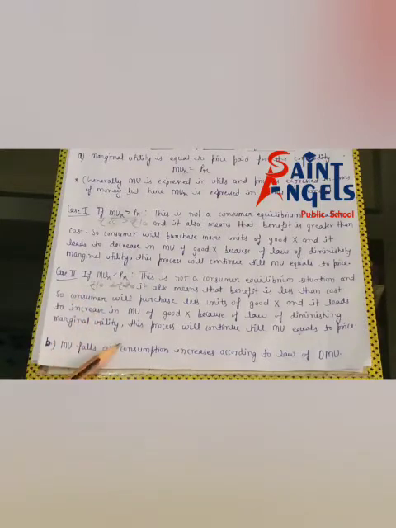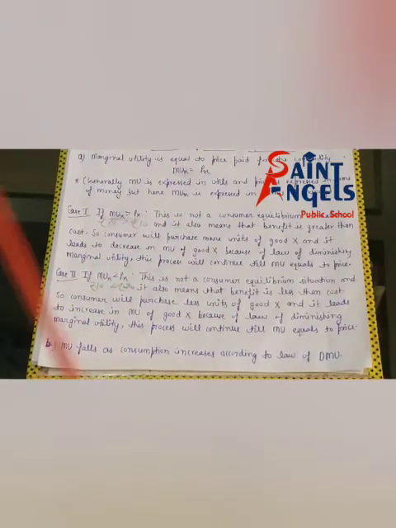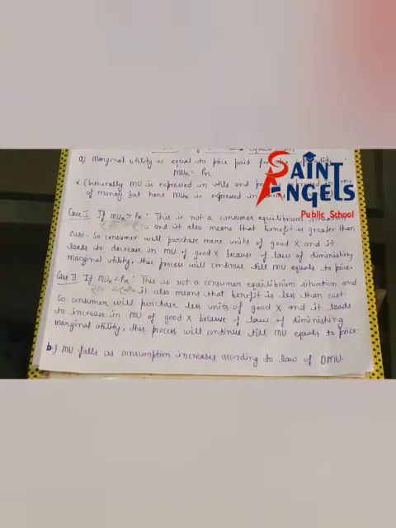I hope all of you have understood the theory portion of consumer's equilibrium. Suppose you want to explain the concept of consumer's equilibrium in case of one commodity, then first of all you will write a definition of consumer equilibrium. Consumer equilibrium refers to the situation under which a consumer gets maximum satisfaction with limited income and has no tendency to change his way of existing expenditure. So this is the definition of consumer equilibrium.